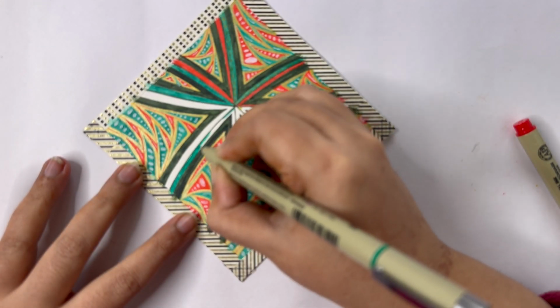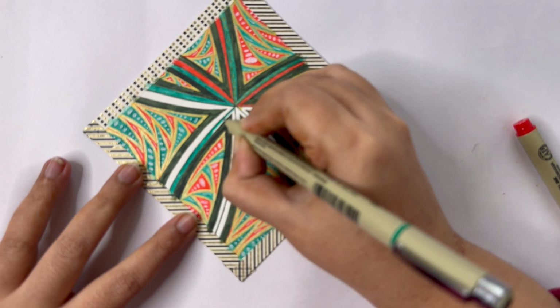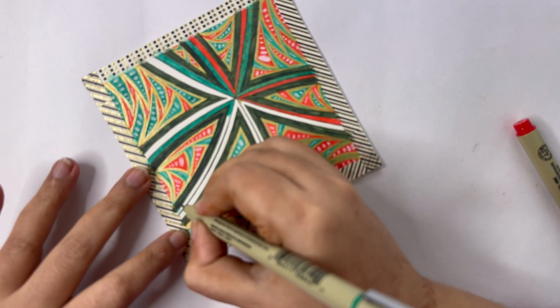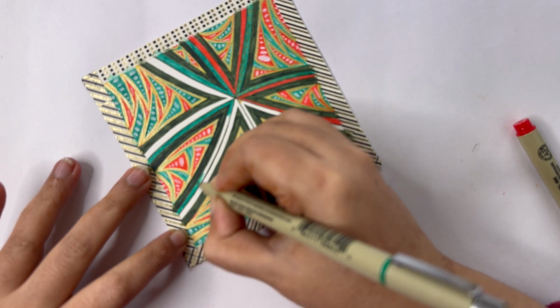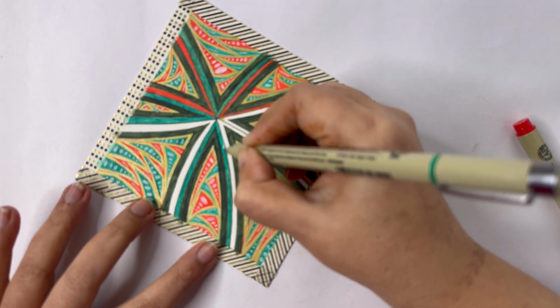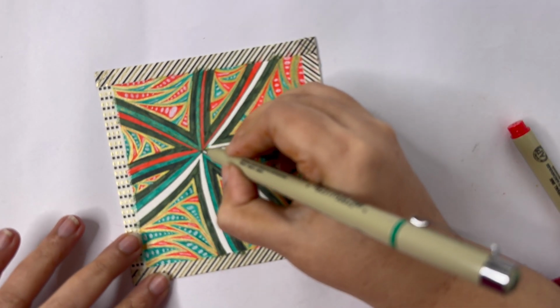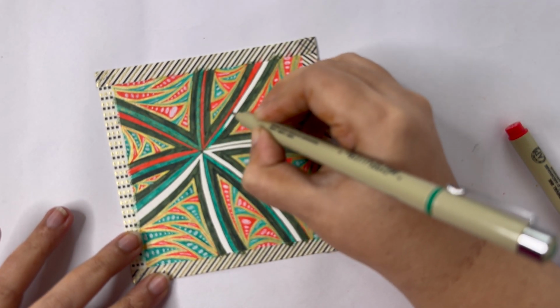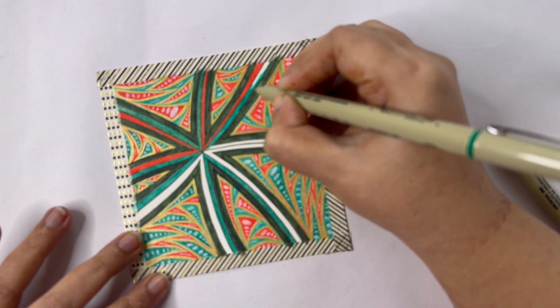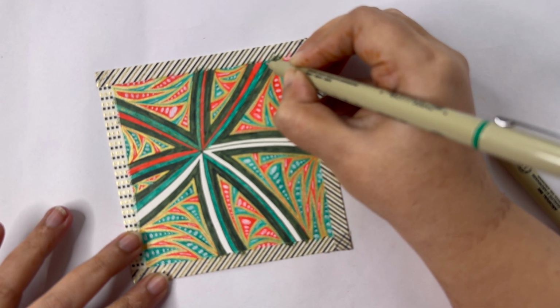All right, so once the white dots were done, I went back in with my red pen and my green pen and I colored all of those white sections. And again, I went alternate, red, green. And I purposely did that because, again, I wanted more focus and more emphasis to be on the prompt tangle, which was intersection.